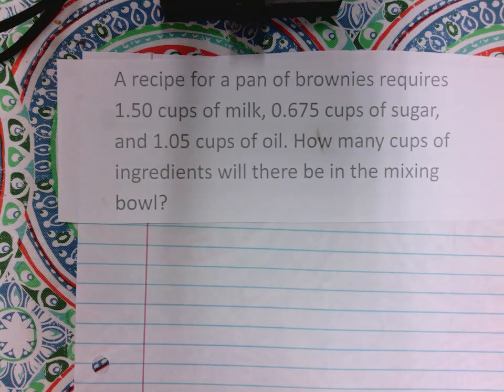Okay, a recipe for a pan of brownies requires 1 50/100 cups of milk, 675 thousandths cups of sugar, and 1 500 cups of oil. How many cups of ingredients will there be in the mixing bowl?